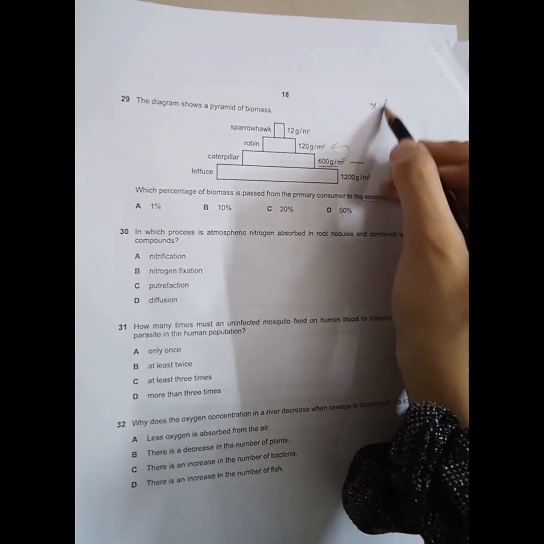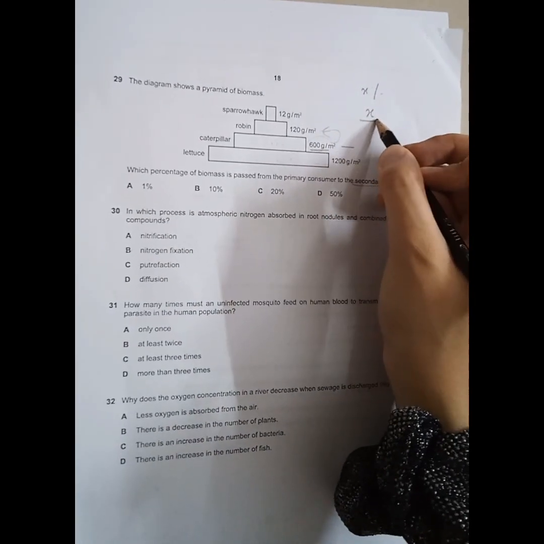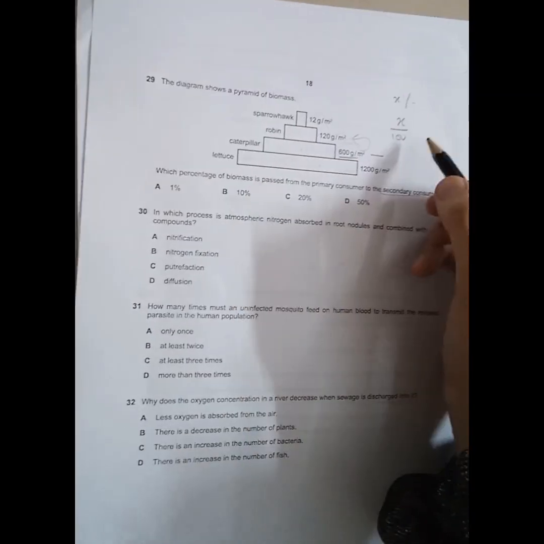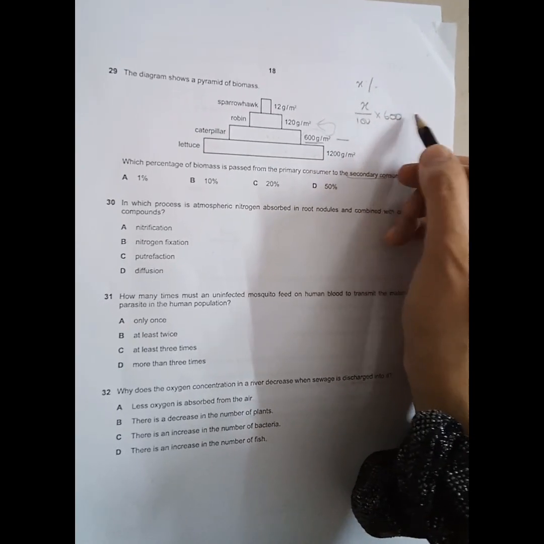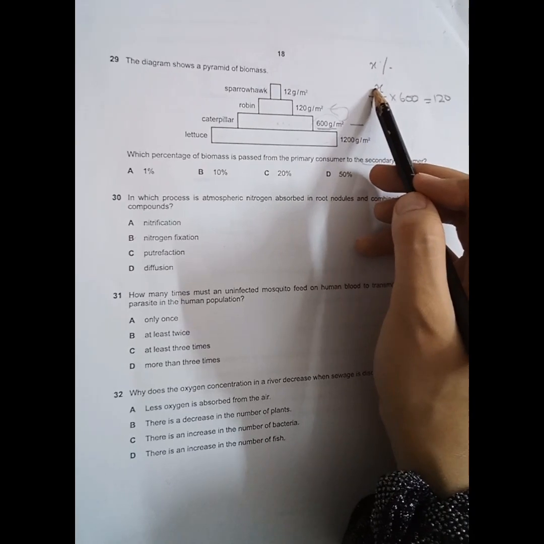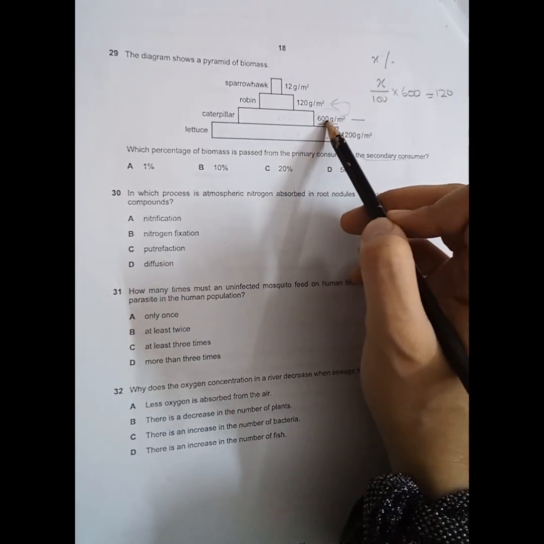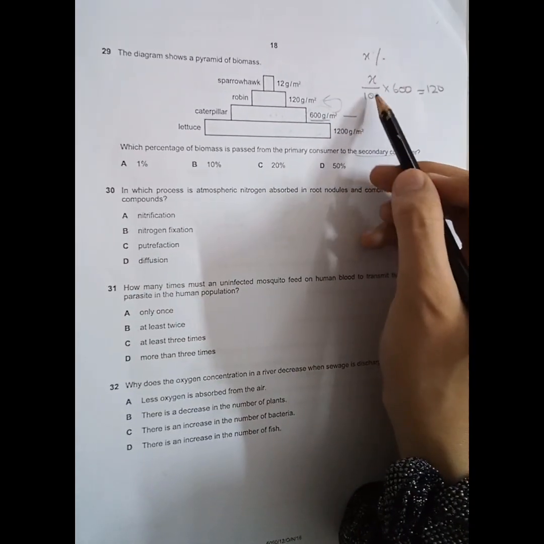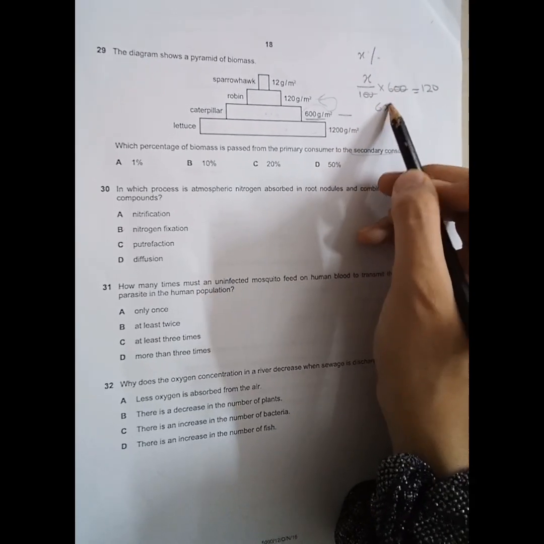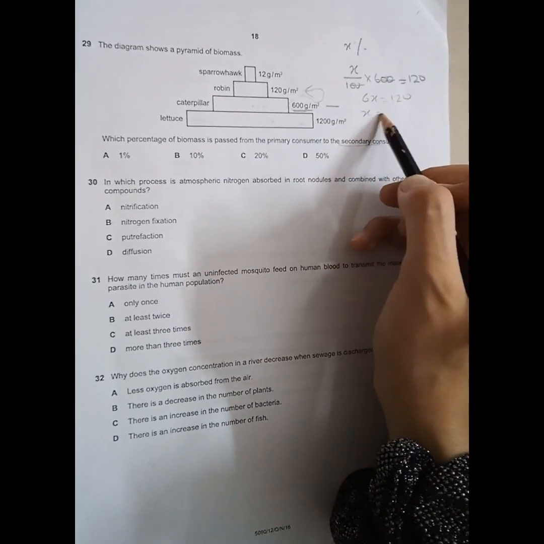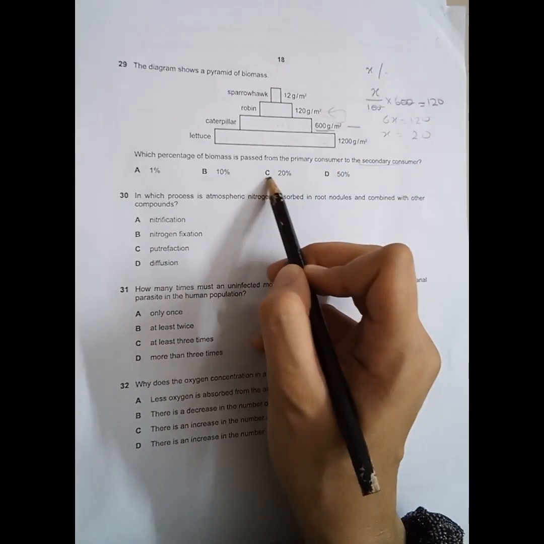So what we have to do is, it's like saying X%. So we know X% of 600 gives me 120, because I have to find the percentage that converted 600 into 120. So 6x is equal to 120, x is equal to 20. So it's going to be 20%.